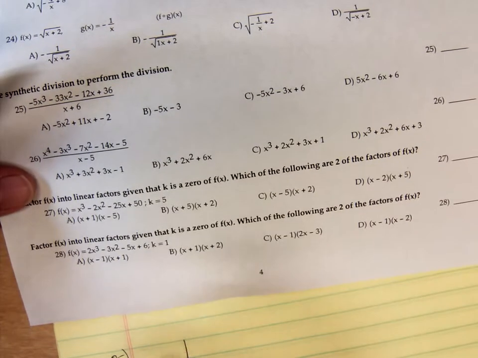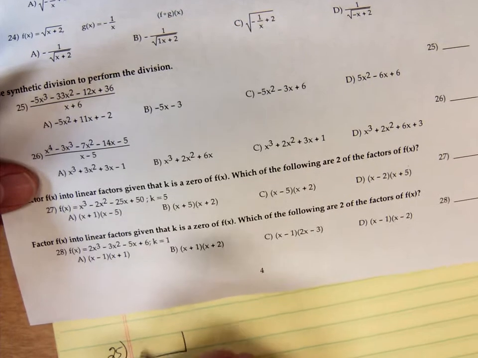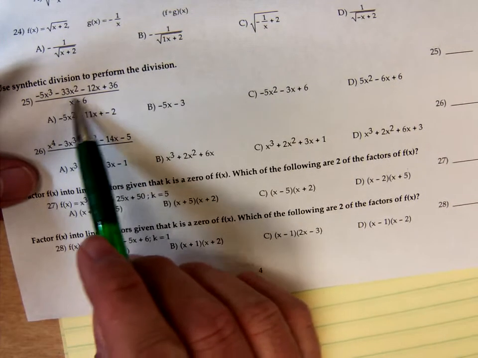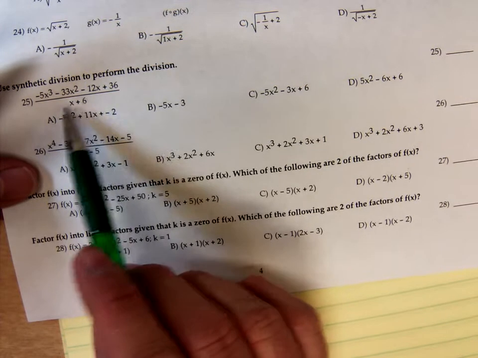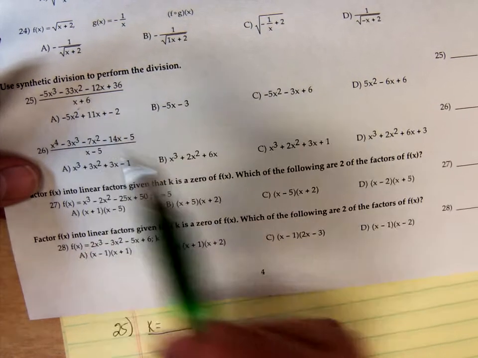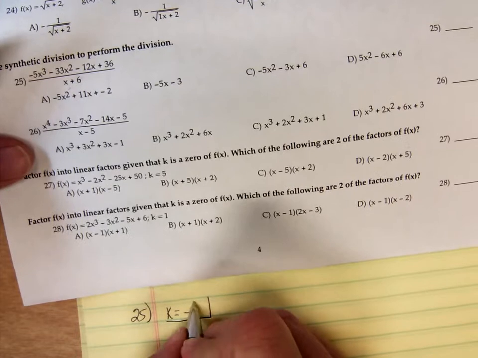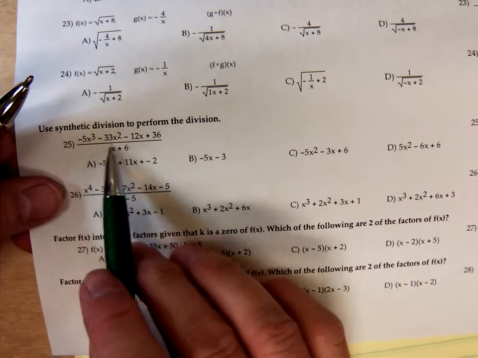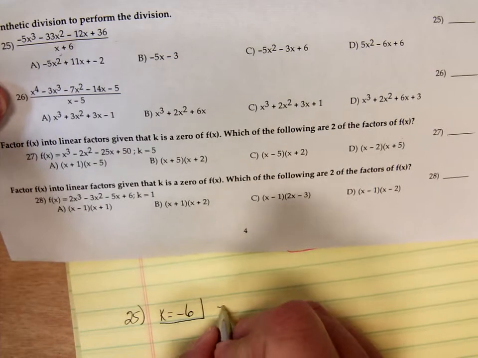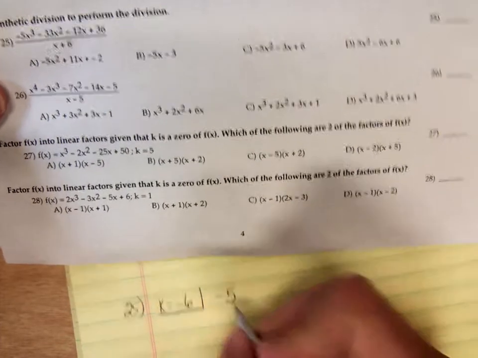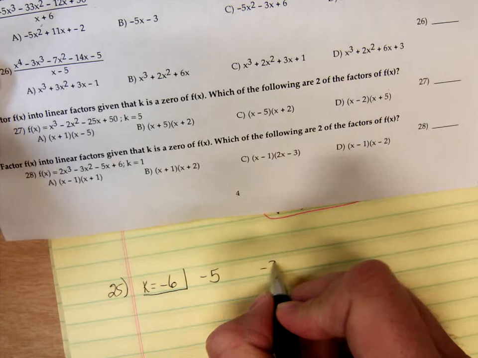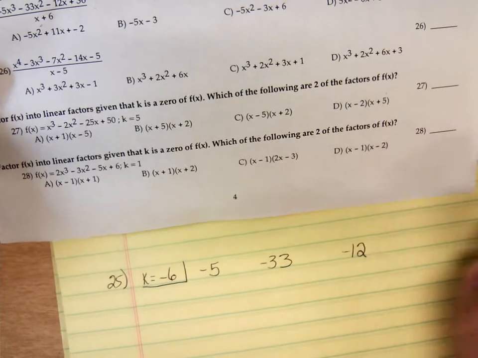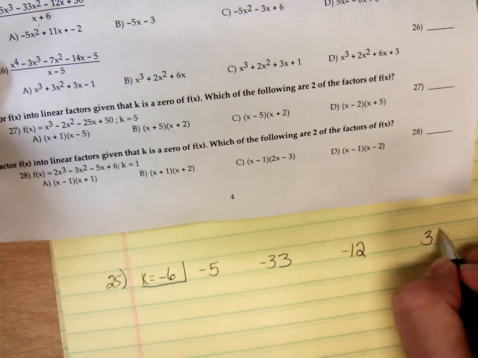Over here you write k equals, and you look at the divisor and change the sign on that number that's there after the x. So negative 6. Then just write the coefficients going straight across. Negative 5x cubed minus 33x squared minus 12x plus 36.